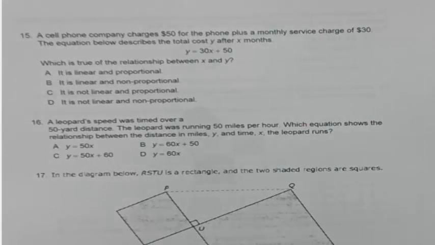A. It is linear and proportional. B. It is linear and non-proportional. C. It is not linear and proportional. D. It is not linear and non-proportional.